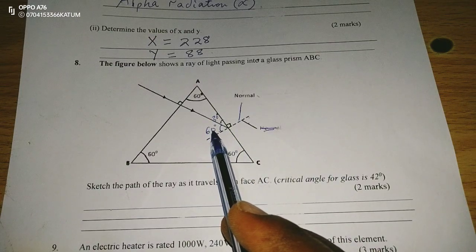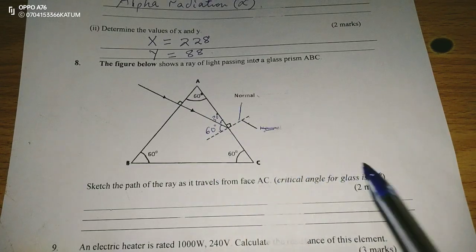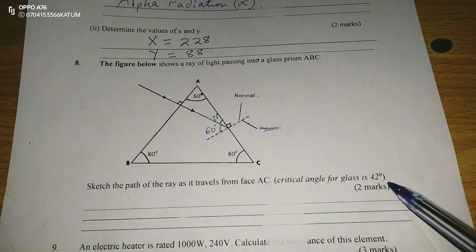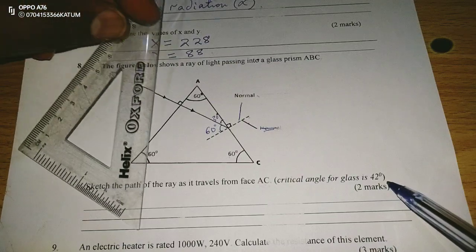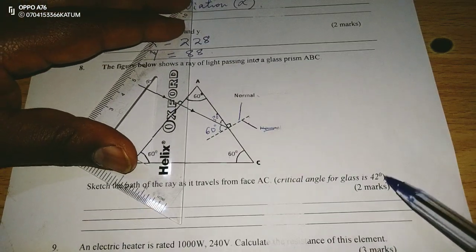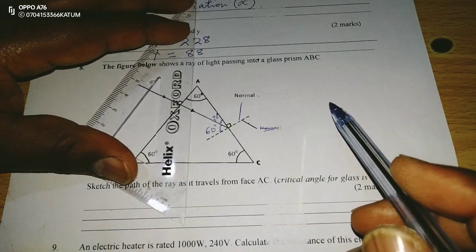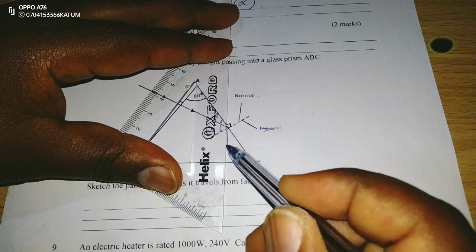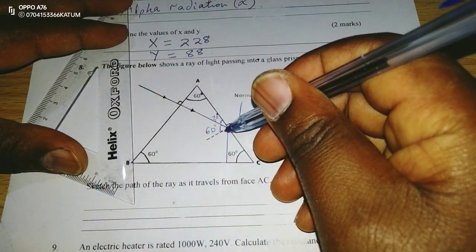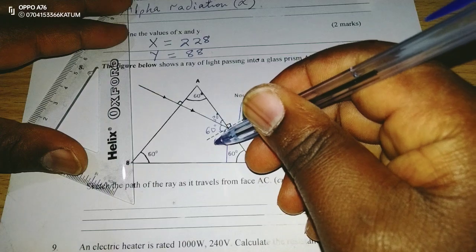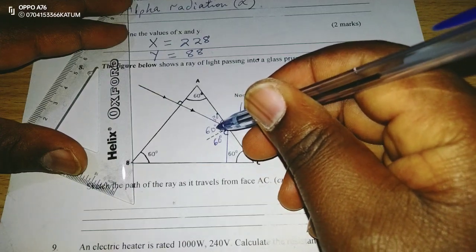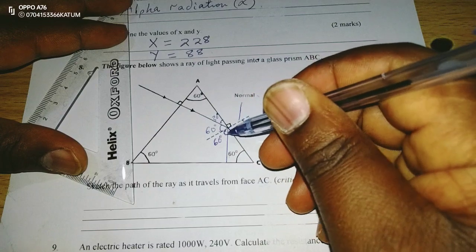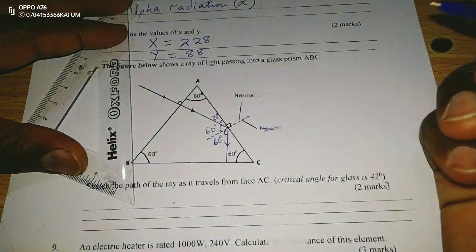The angle of incidence being 60 means it is now greater than the critical angle, and for that particular medium, total internal reflection is going to occur. So this ray, instead of being refracted to the air, undergoes total internal reflection, obeying the laws of reflection, so the angle of incidence equals the angle of reflection. So the ray will behave like that.